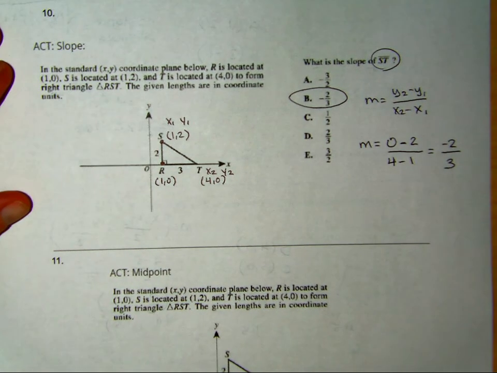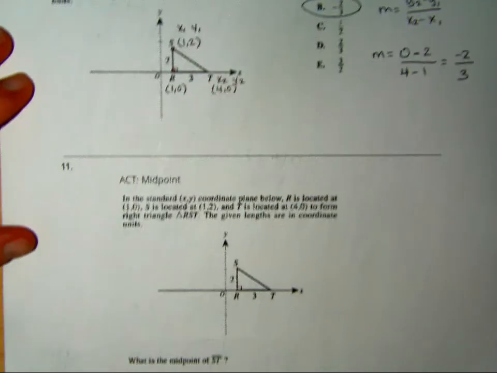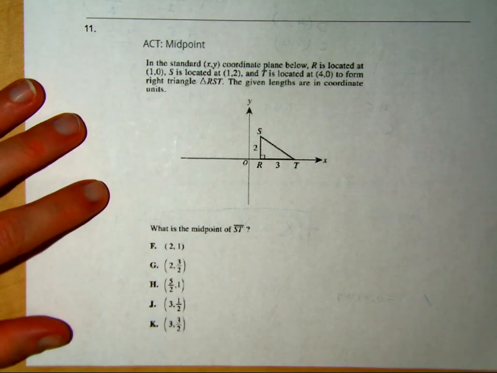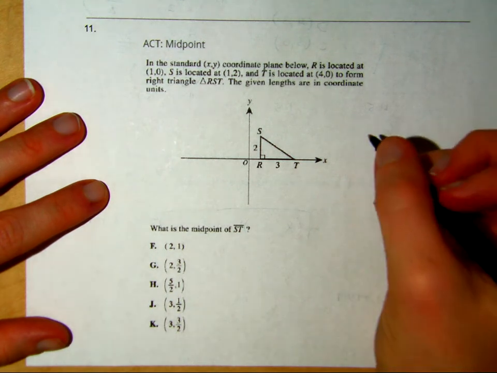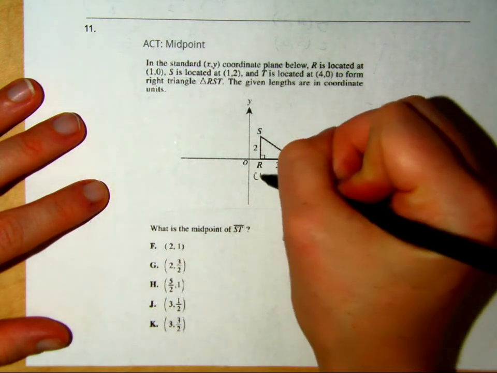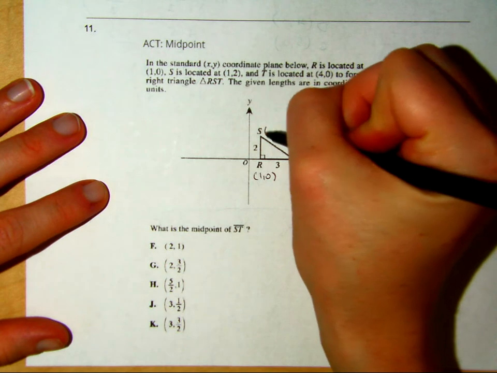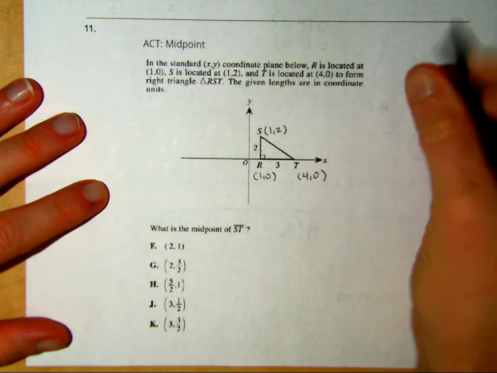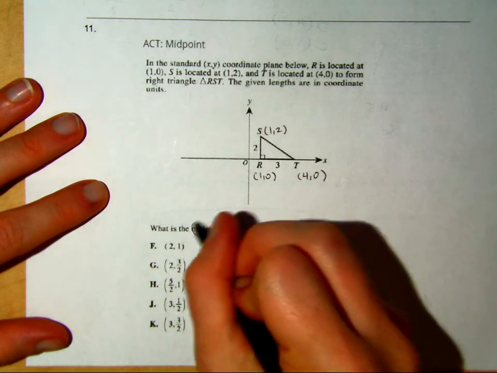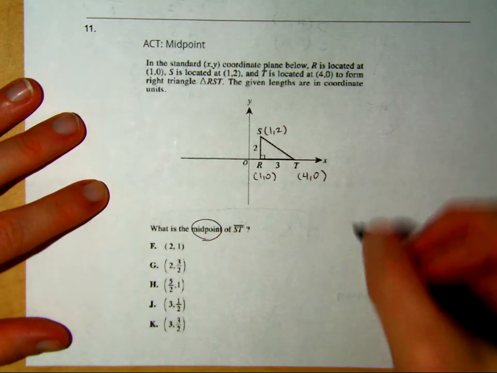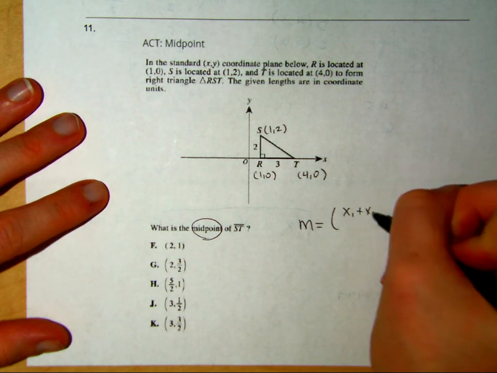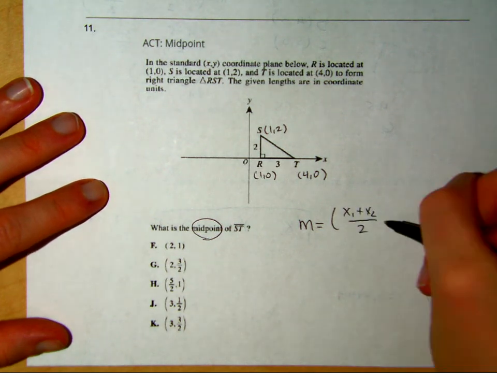So, last question. So, in the standard coordinate plane, looks like it's the same triangle. So R is located at 1, 0, S is at 1, 2, T is at 4, 0. Okay, what is the midpoint of ST? So midpoint, we got this one down now, is going to equal the average of our X values and the average of our Y values.